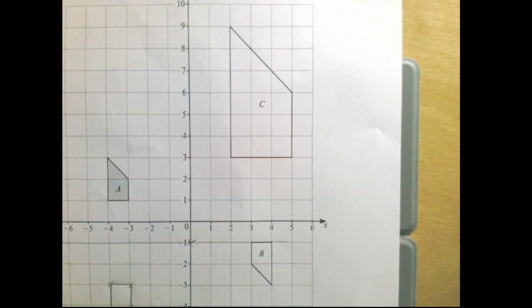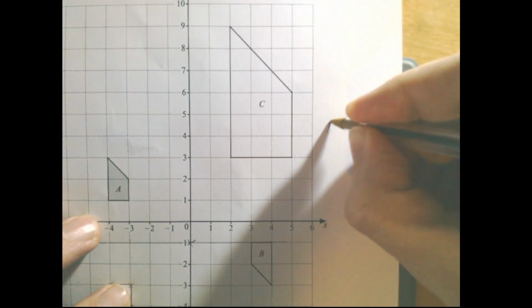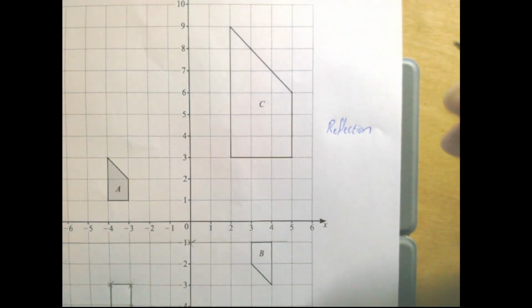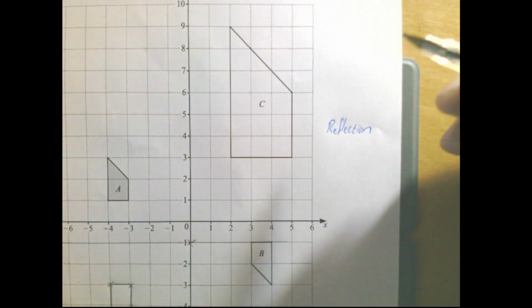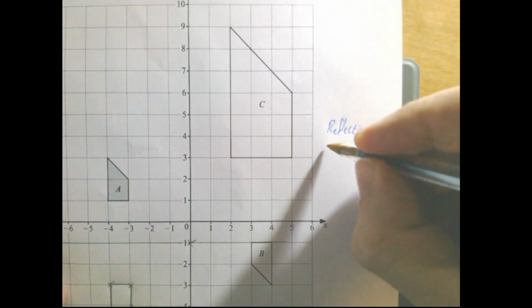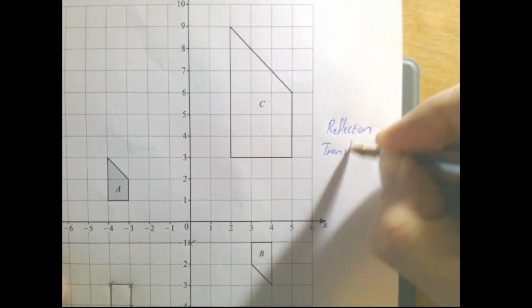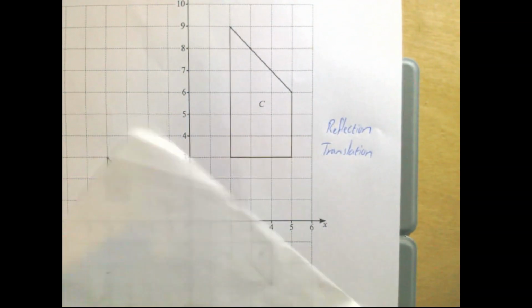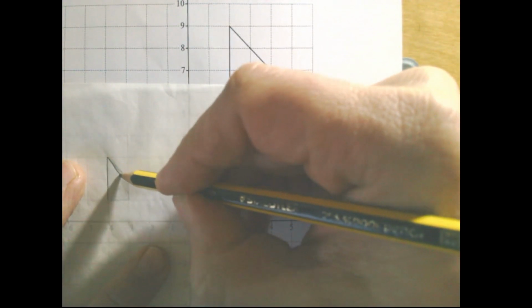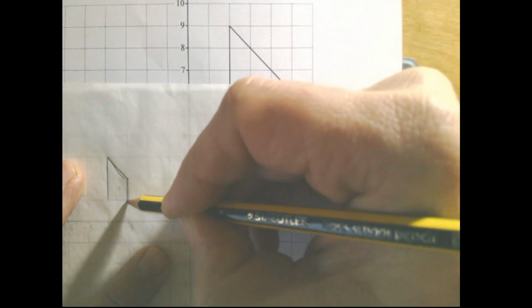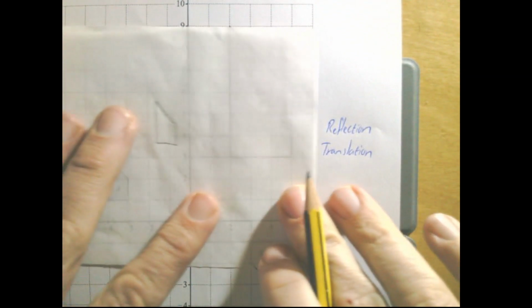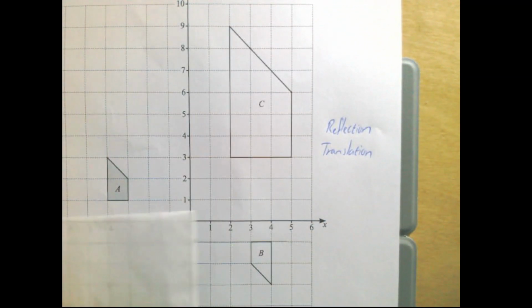There is, of course, the reflection, which we just did. What else is there? Then there is translation. This is the one people often spell wrong. A translation would be if you just move across the page, of course. So let's just roughly trace this shape. Translation would be just moving across. So it keeps the same orientation and the same size.